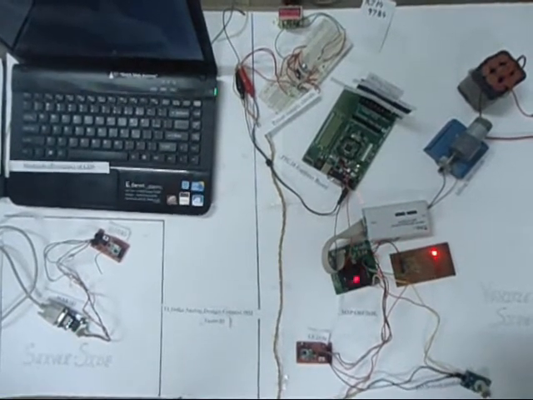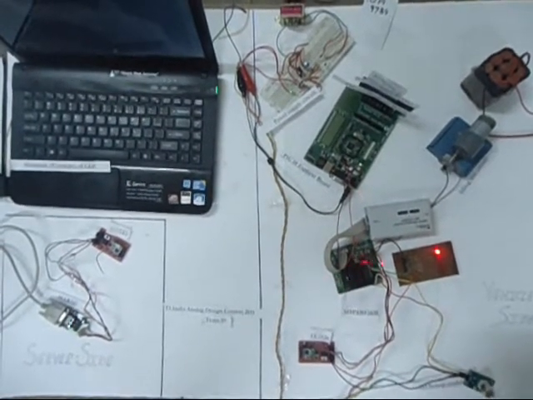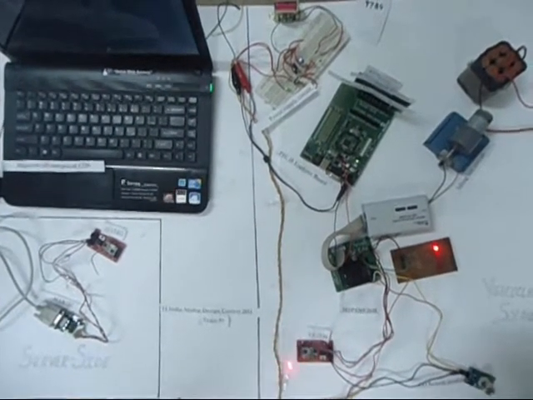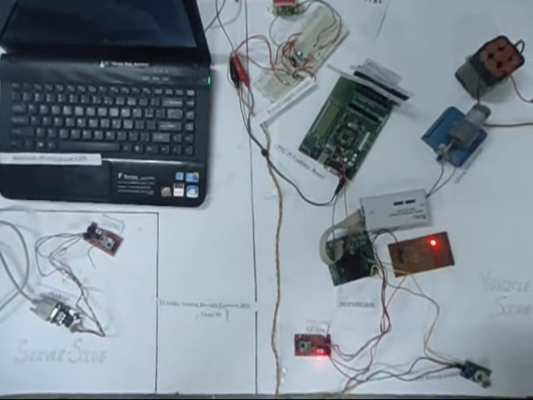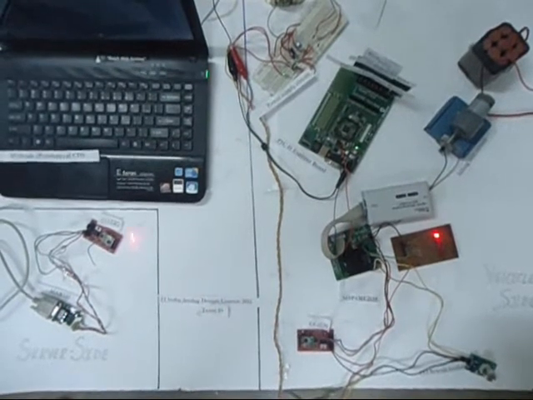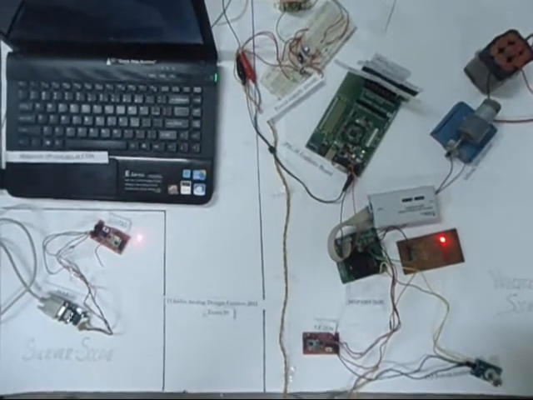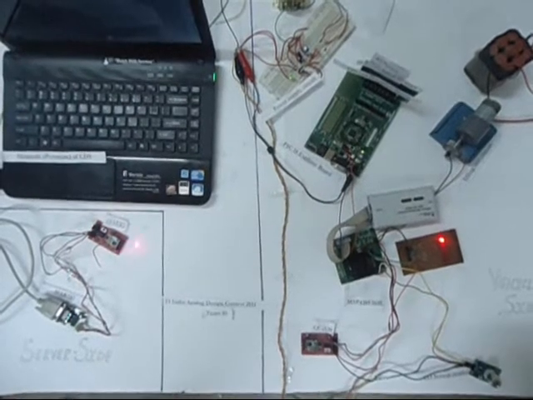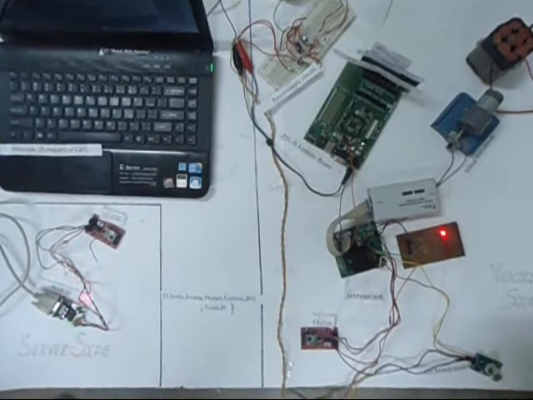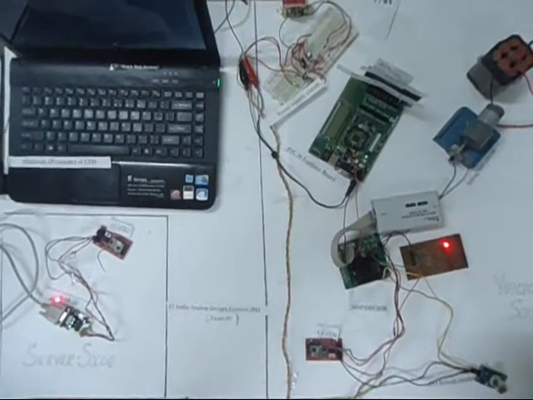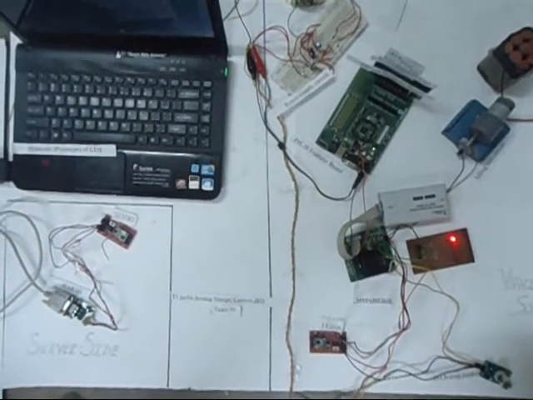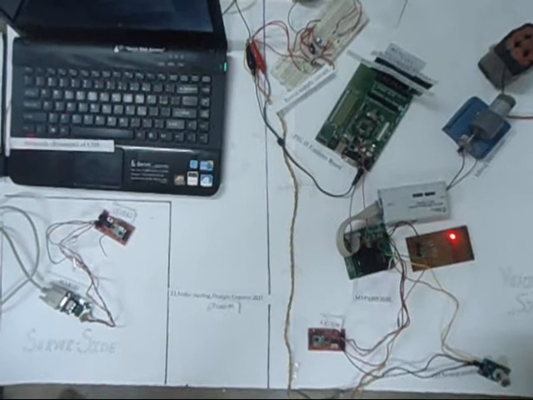Further, there is a connection to the wireless module CC2520 circuit. This is a transceiver which transmits a signal to the corresponding CC2520 transceiver. This transceiver transmits a signal through an IC MAX232 to the central database system, which is a laptop in this case.